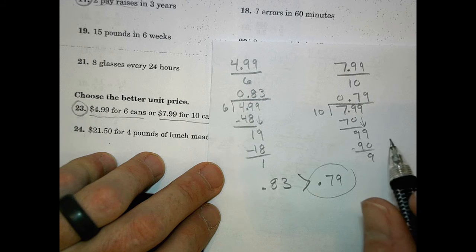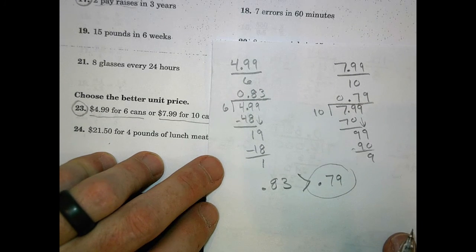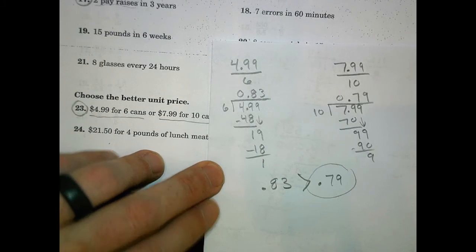All right, that's really it for the day. For the other ones, you can use a calculator to check them out and see if you get it. Again, simple little skill here on working out rates.